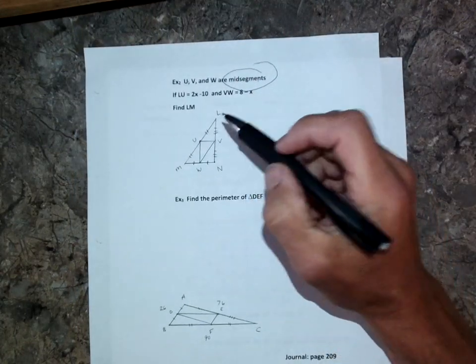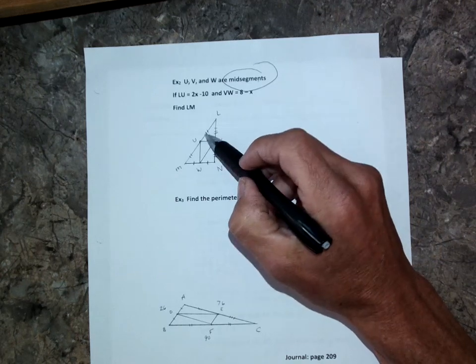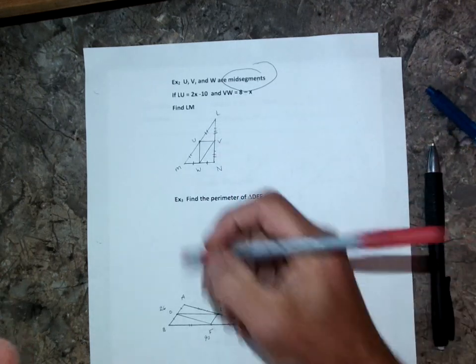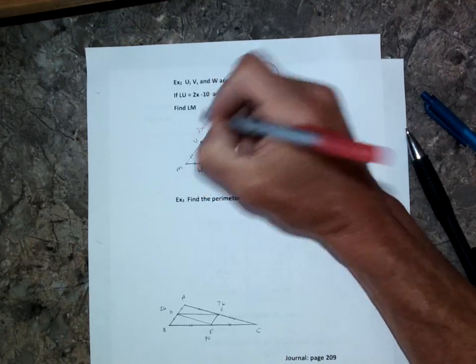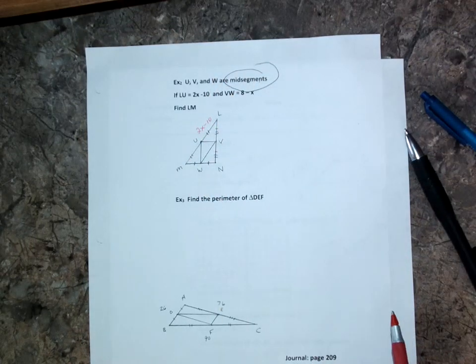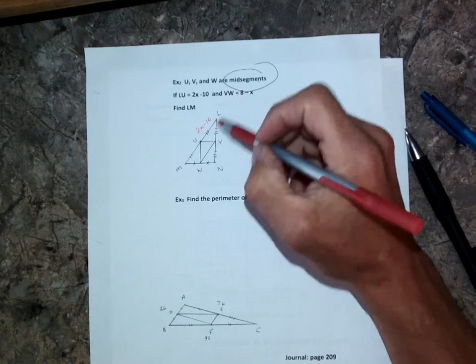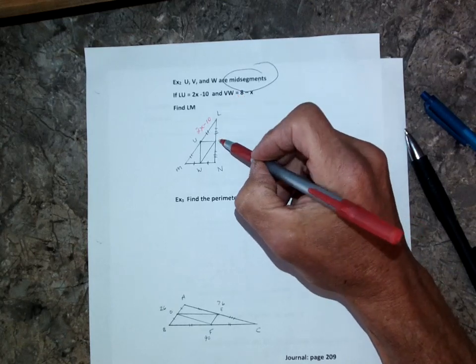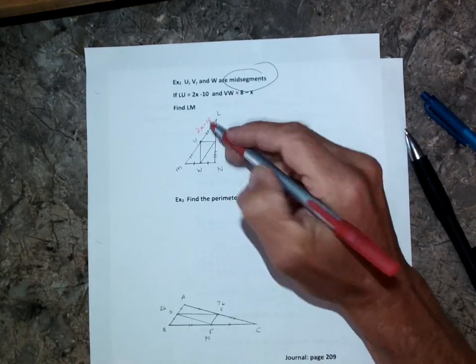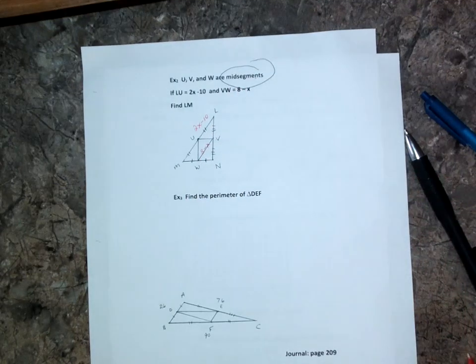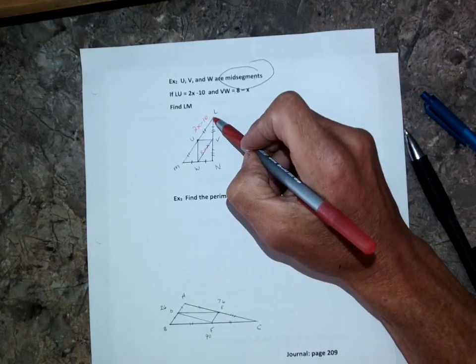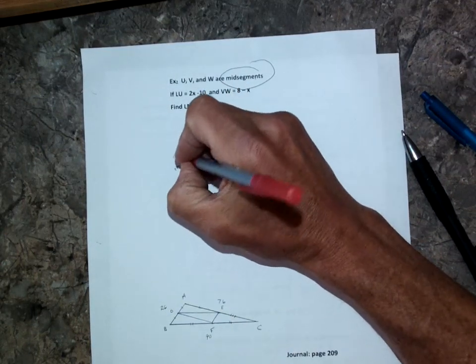So LU, see, LU is this side. LU, let's write that in. LU is 2x minus 10. I always like to draw them in because it gives me a visual, okay? And then VW is right here. VW is 8 minus x, okay? Alright, so here's the deal. This is 2x minus 10. This is also 2x minus 10, right?